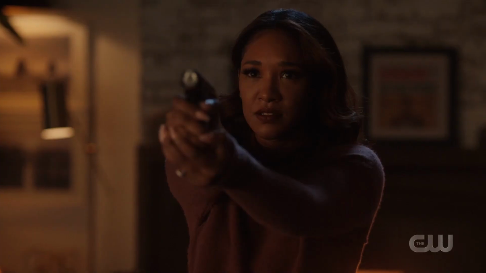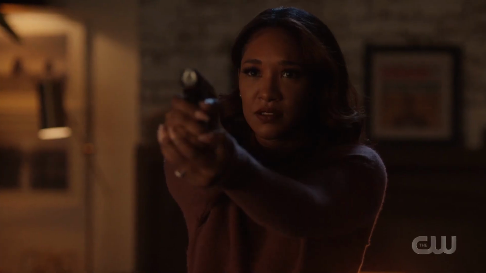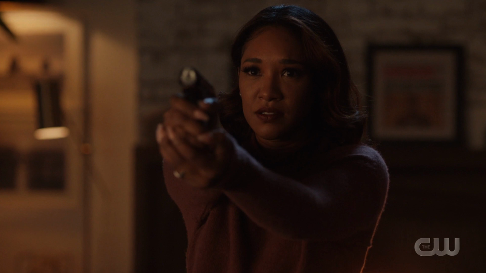I think Candice Patton gave an amazing performance this episode. And again, you get this repeated theme throughout the series that Barry and Iris' love is so strong that it can transcend timelines, alternate realities, alternate Earths, you name it. They will always find their way back to each other, which I think is really sweet, but it's also really great character development for both of them.